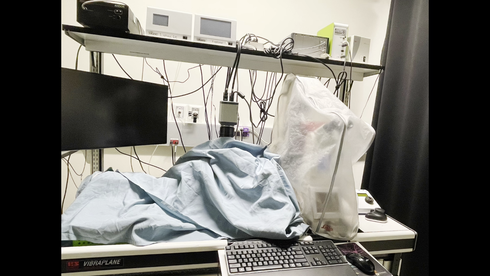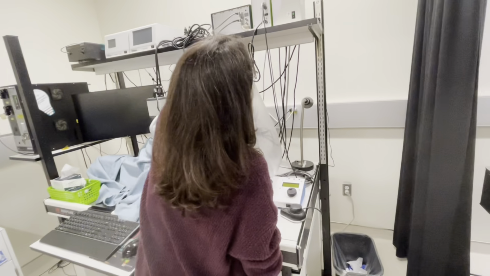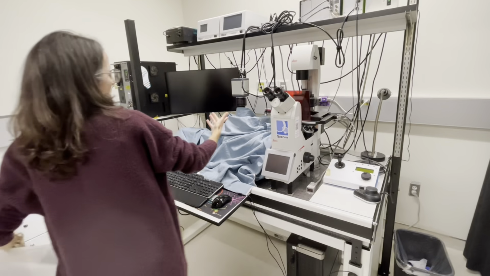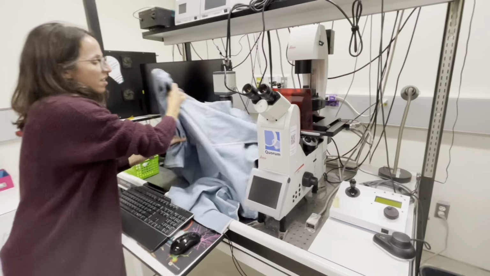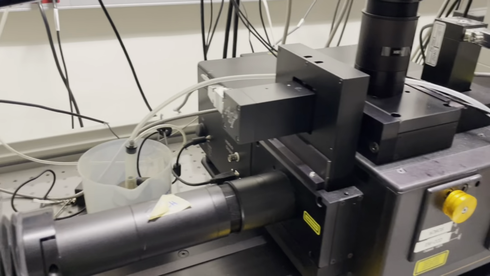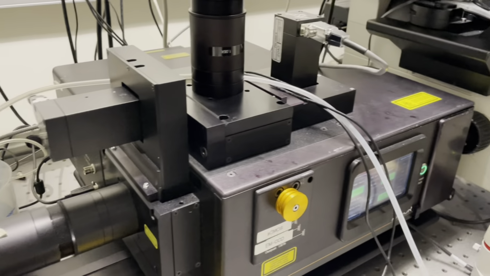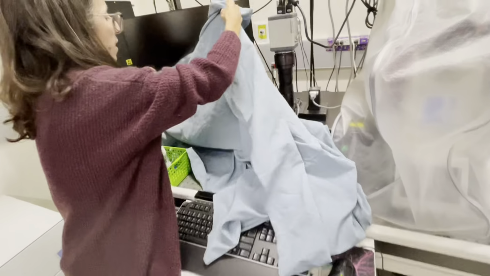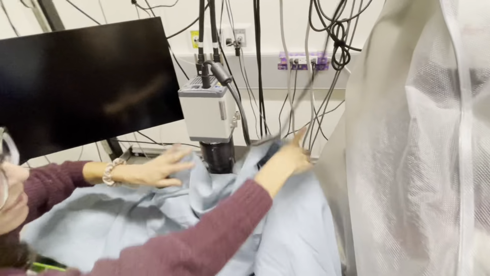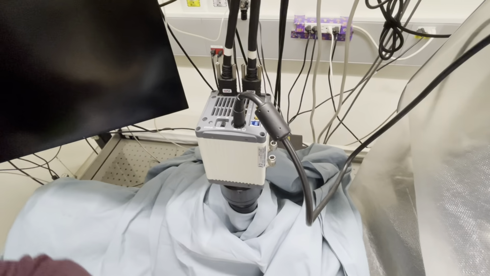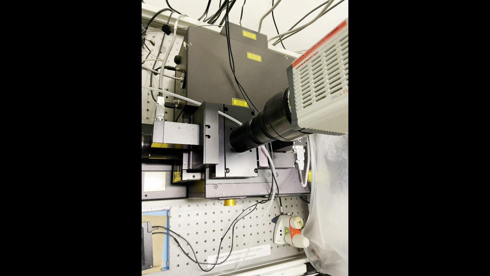If you're the first user of the day, the system might be covered, so you can remove the dust cover and if it's applicable, the drop cloth. If you're the last person at the end of the day, you're going to want to cover the microscope to avoid dust getting in the body. You can put it over the microscope stand and cover these components of the light path, spinning disc, etc. And just make sure not to disconnect any wires during these steps.